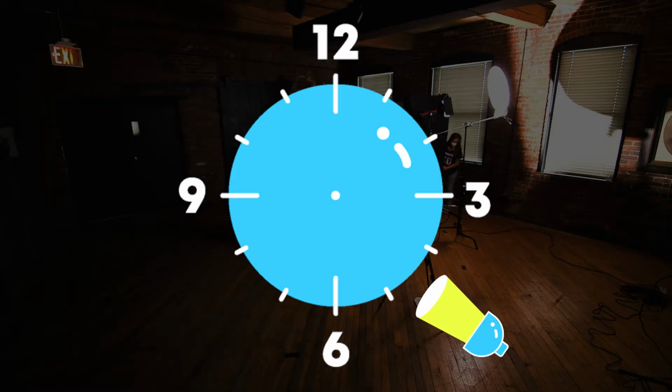Yeah. So I think this Rembrandt or the wedge position is probably one of the most talked about lighting positions that everyone always brings up in their film classes. So there it is.